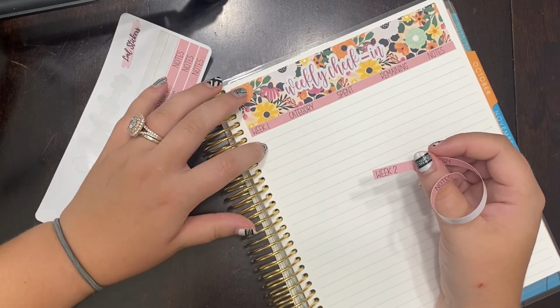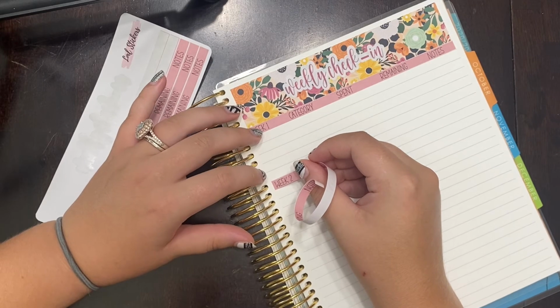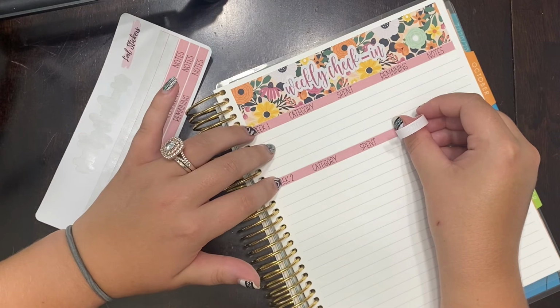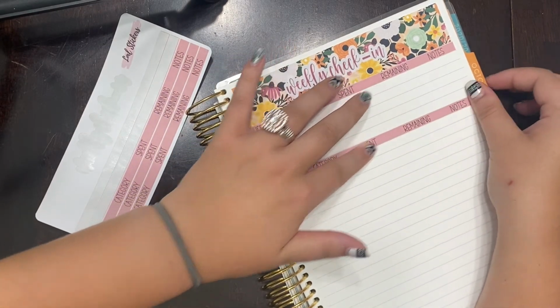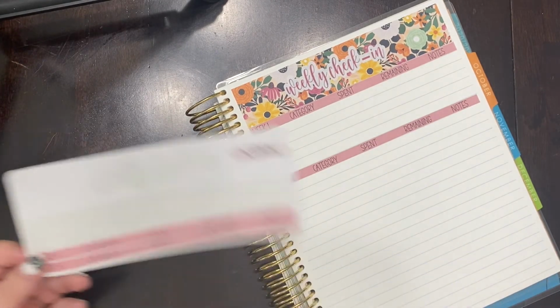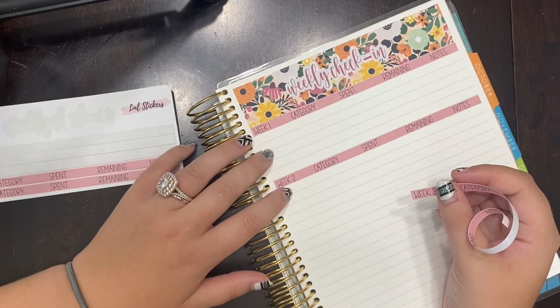Let's see, 1, 2, 3, 4, 5. I always track groceries to make sure we're staying on budget, pets to make sure we're staying on budget. I was tracking household, but now I can take that out and replace that with something else. I don't know what I'm gonna replace it with yet, but I normally track five things.